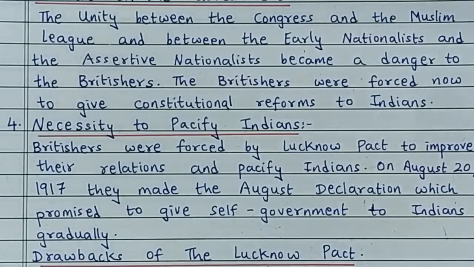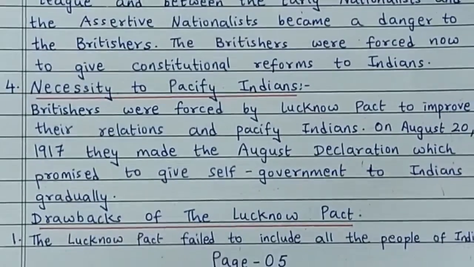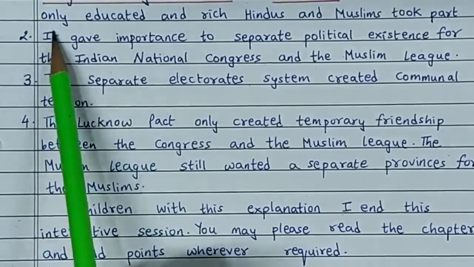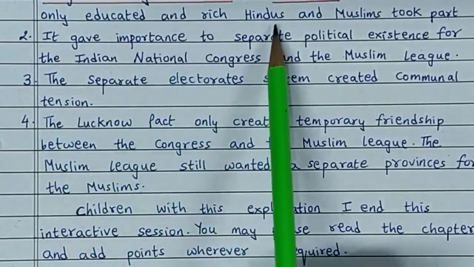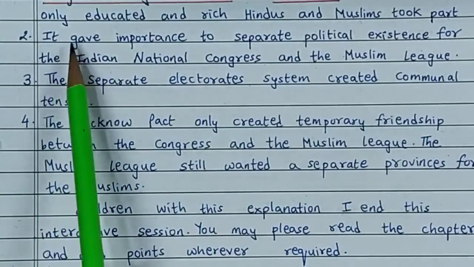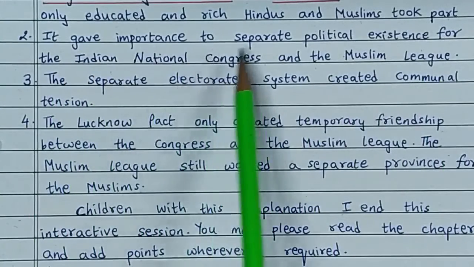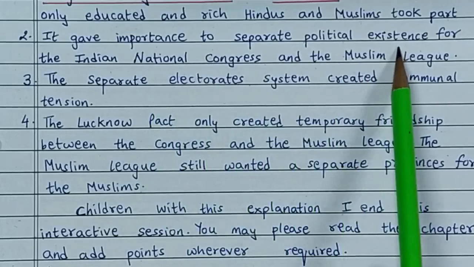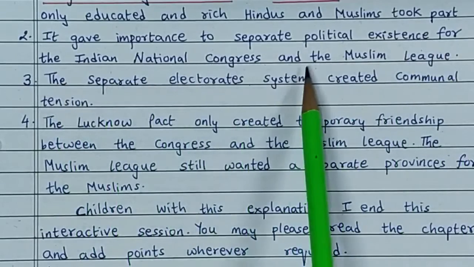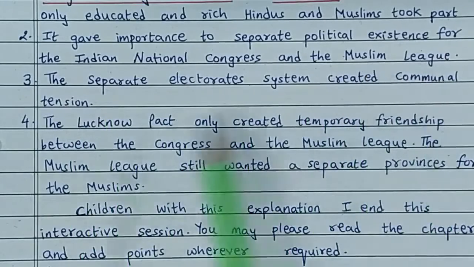Drawbacks of the Lucknow Pact. Number 1. The Lucknow Pact failed to include all the people of India. Only educated and rich Hindus and Muslims took part. Second, it gave importance to separate political existence for the Indian National Congress and the Muslim League.